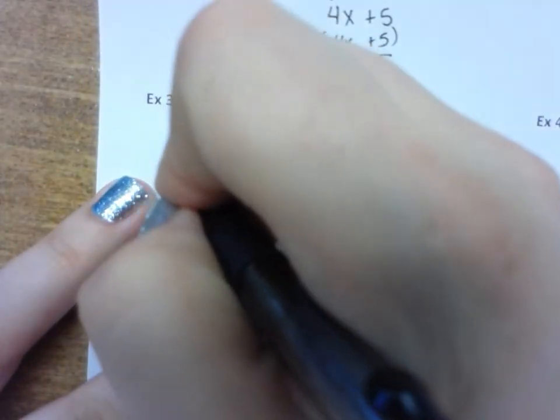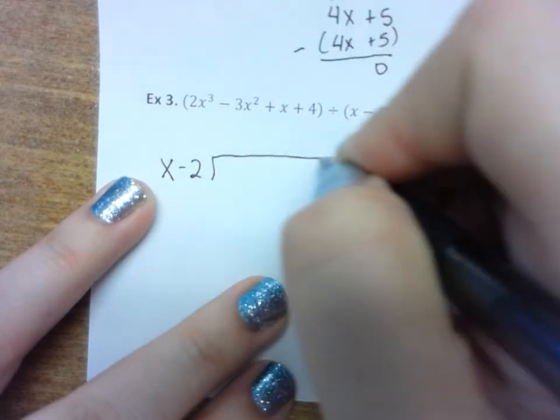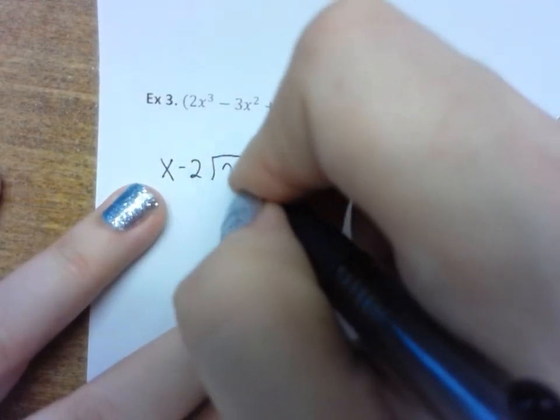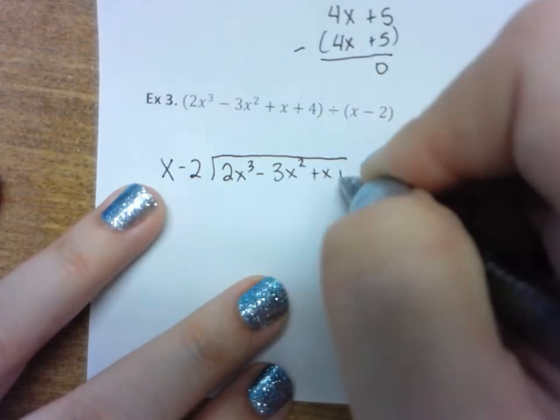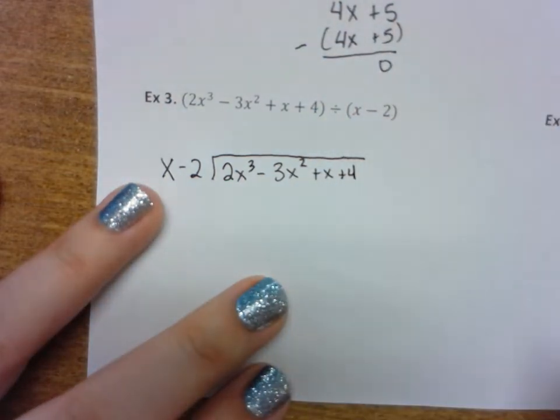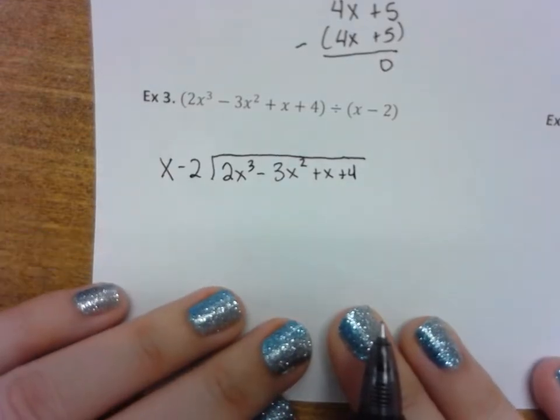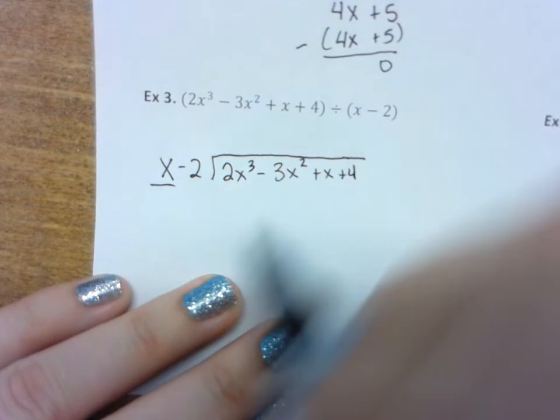We have x minus 2 dividing into 2x cubed minus 3x squared plus x plus 4. You're going to try the next one by yourself, but we're going to do one more together. So again, it's first term to first term.